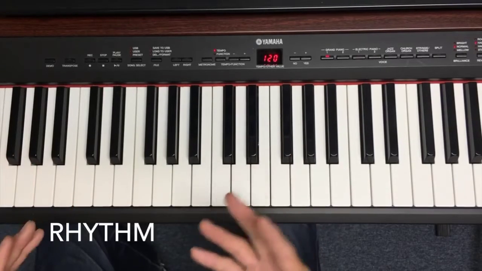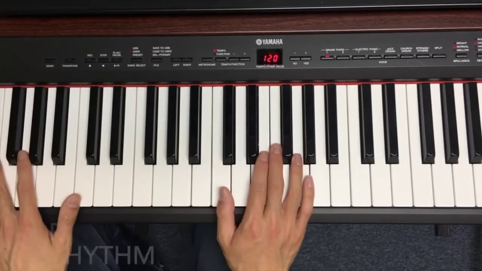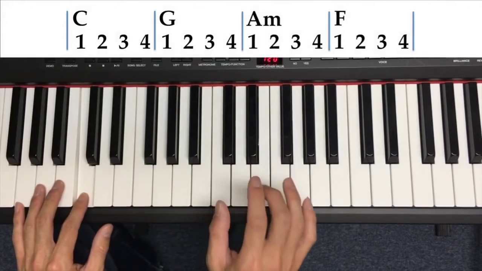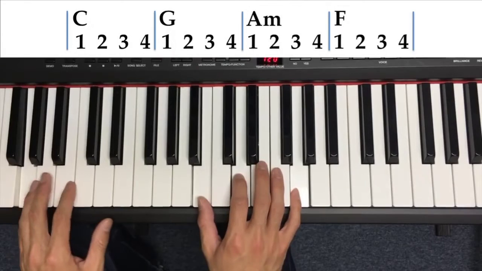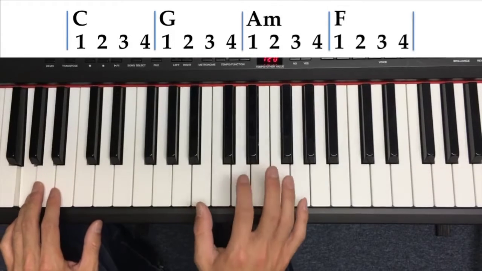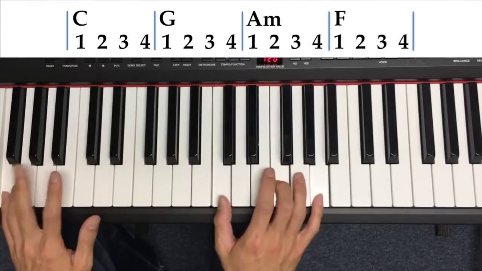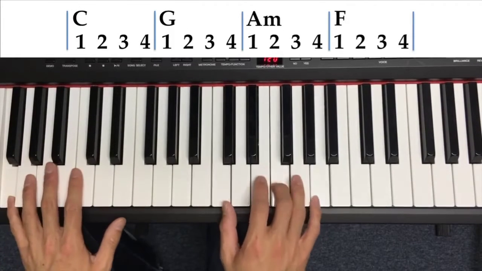So most songs are in 4/4 time, or 4 beats per measure. So you can just do a very basic rhythm pattern, which is 1, 2, 3, 4. 1, 2, 3, 4. 1, 2, 3, 4. 1, 2, 3, 4.